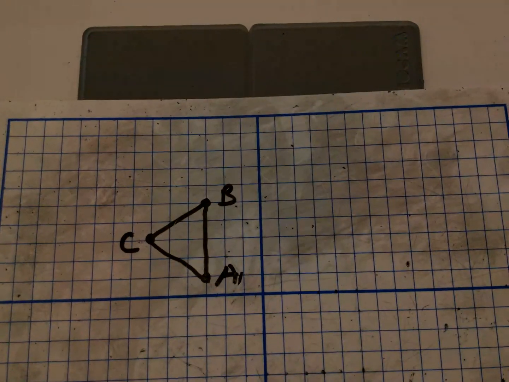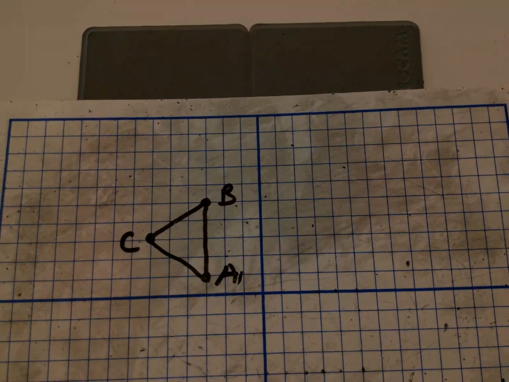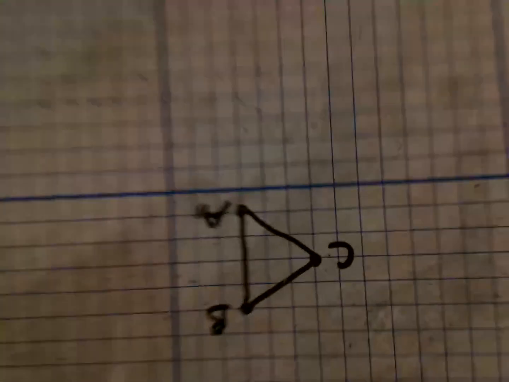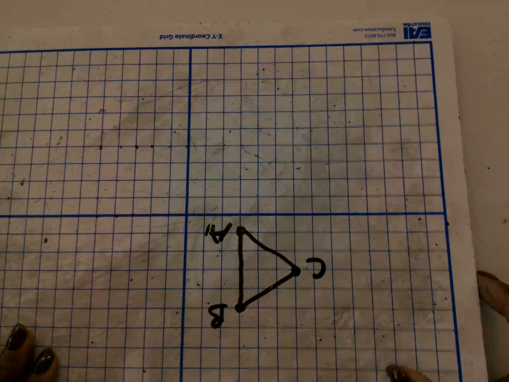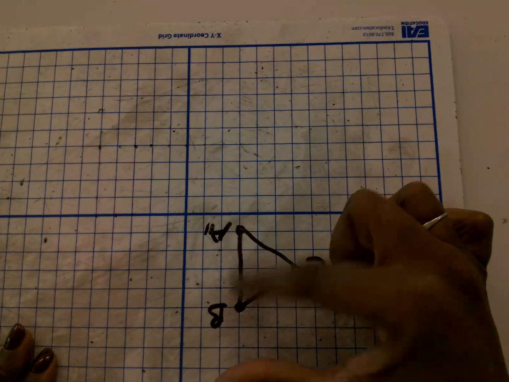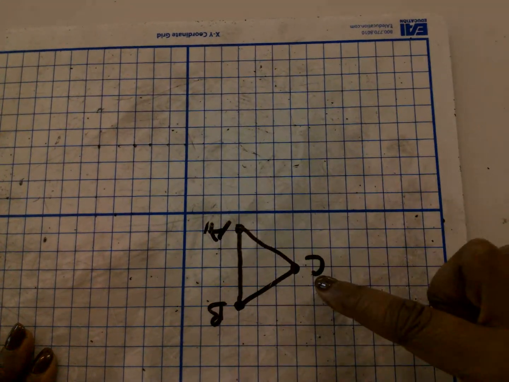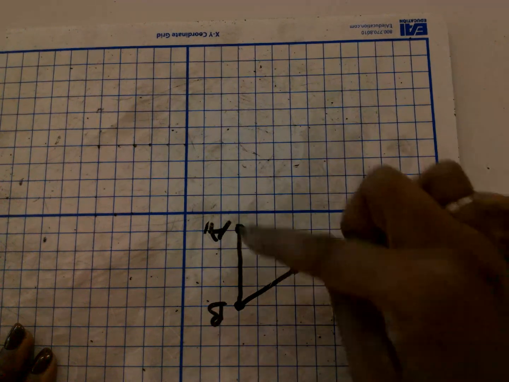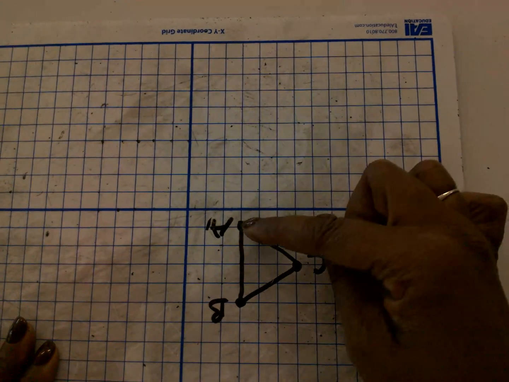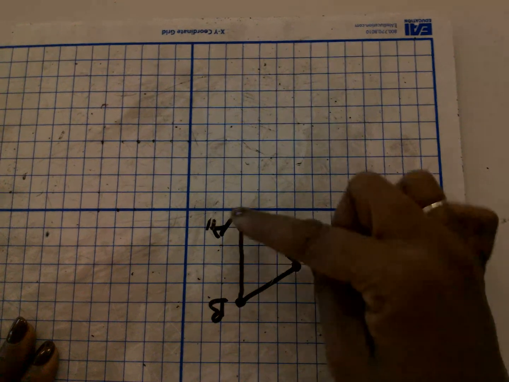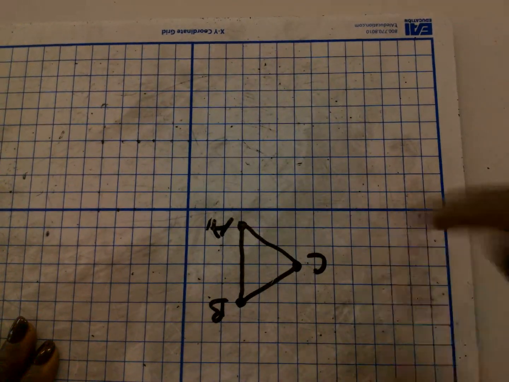So now we're going to do 2 turns to the right first. So let's do 1, 2. Notice where it is. We got AB here, and we got C out this way. You see it? See if you got a photographic memory. AB, and then C is out this way. Okay, so turn it the right way.